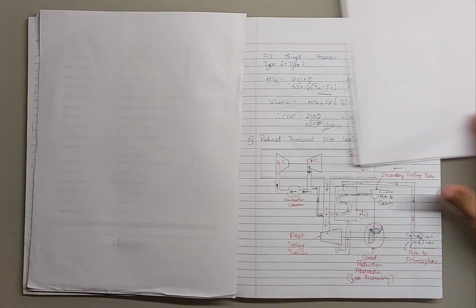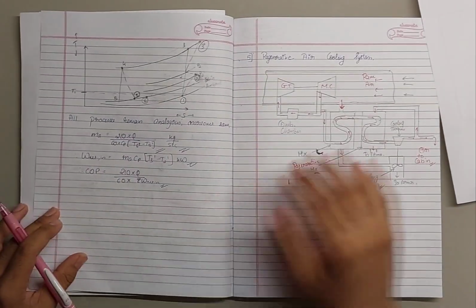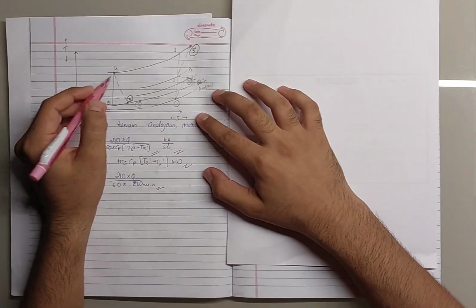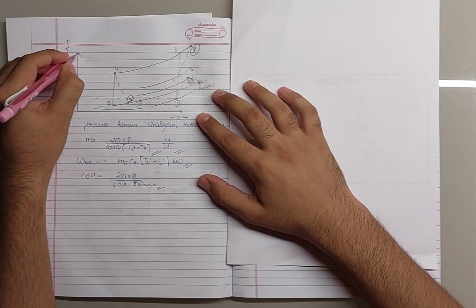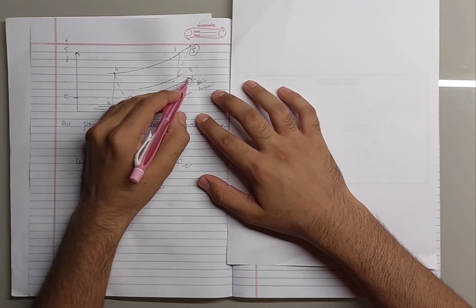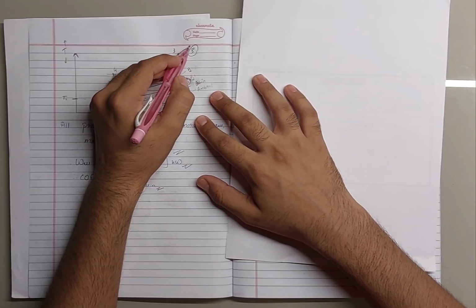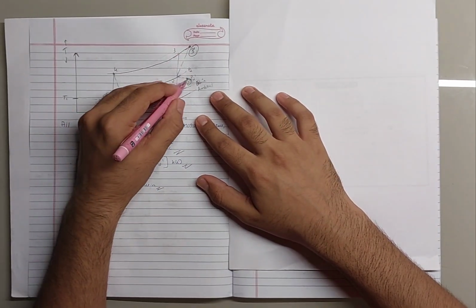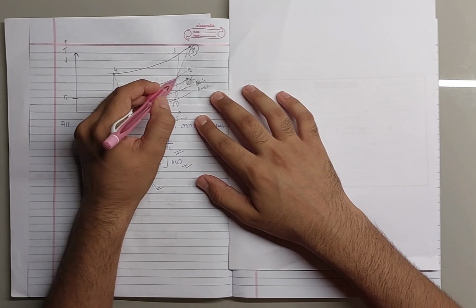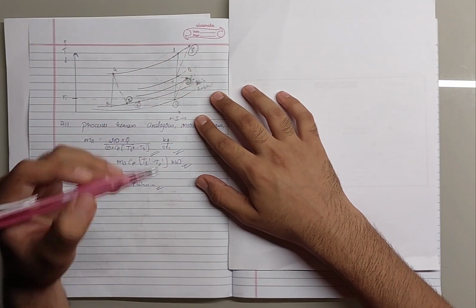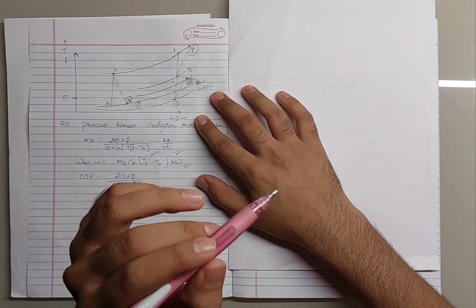Now, wait. Here we'll talk about the pH chart. Here, not the pH chart, the TS diagram. From 1 to 2 dash, it undergoes isentropic compression for the ramming effect. Then from 2 dash to 3 dash, it undergoes isentropic compression in the main compressor.